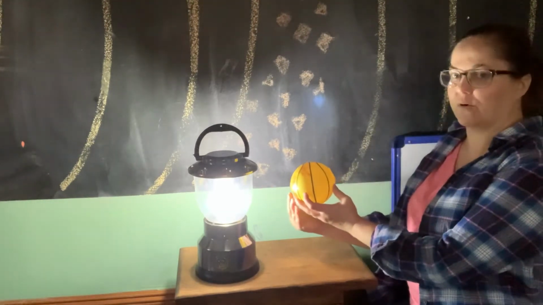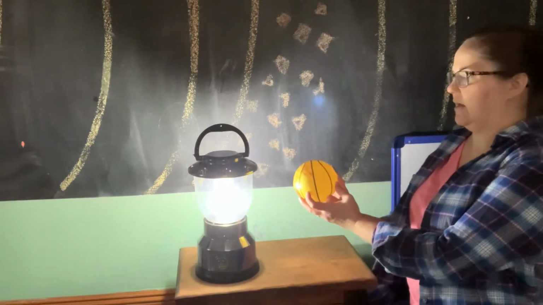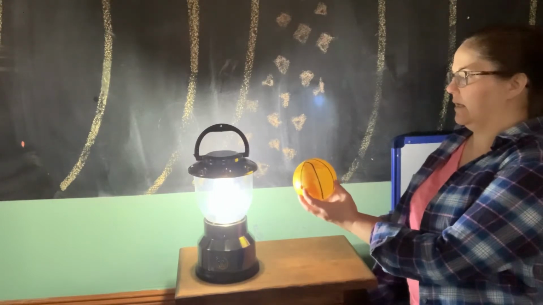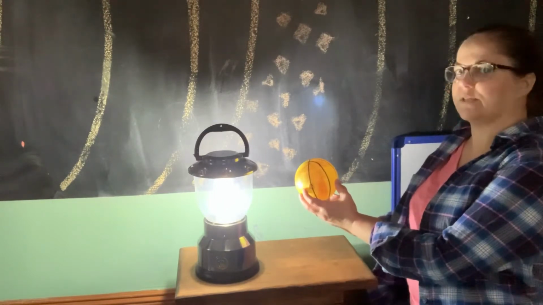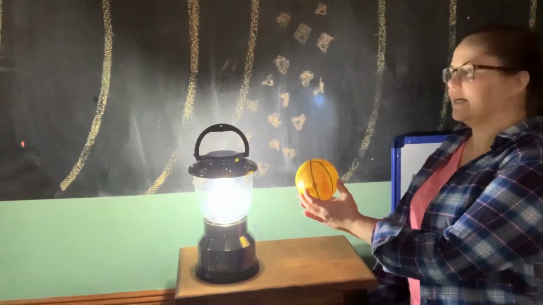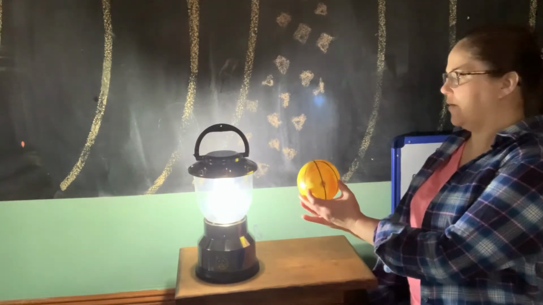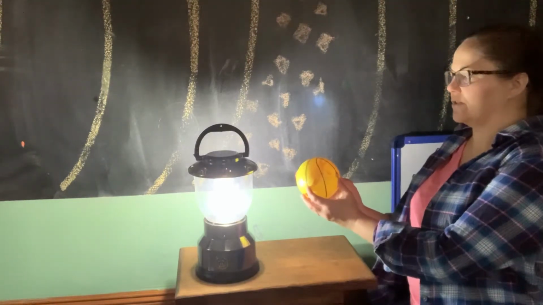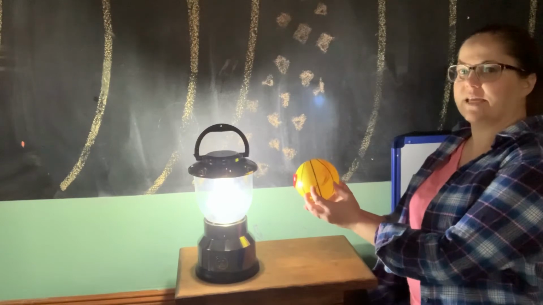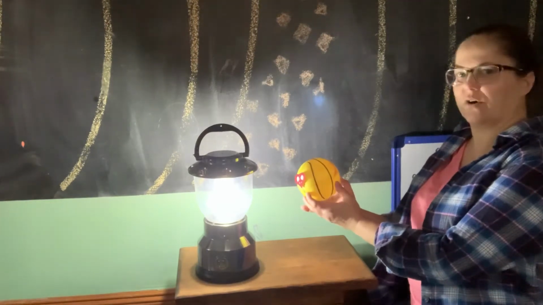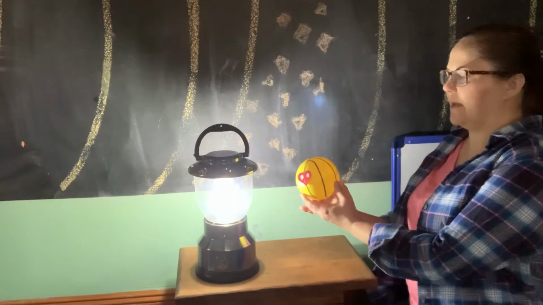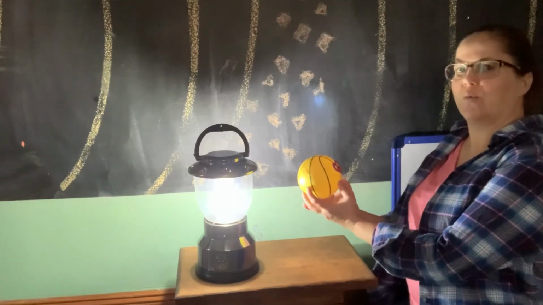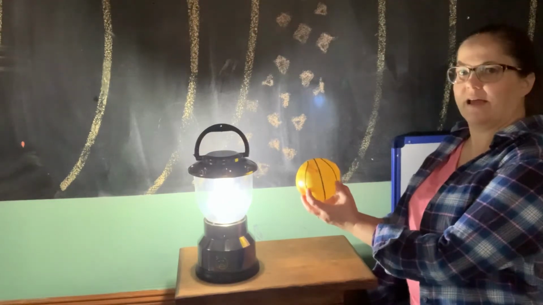The other side of the world is getting the sunshine. And now the world keeps turning. And now it's starting to be that time of day where the sun's peering in our window, and it's morning, and we're waking up, and then it starts all over again. This takes 24 hours for the Earth to make a rotation on its axis, which brings us day and night.